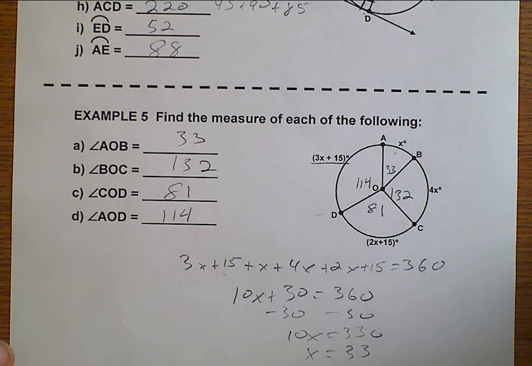And so, that is this lesson. It is very simple. Biggest thing to know is what is an arc, what is a major arc, and the measure of an arc is equal to its central angle. And there are 360 degrees in a circle. So good luck on your assignment and have a good day.